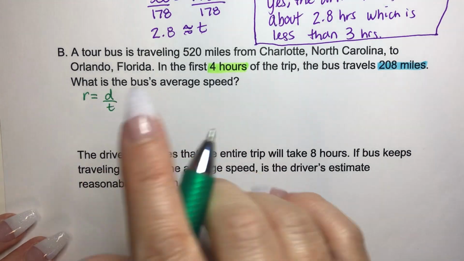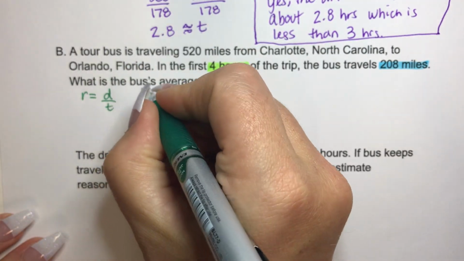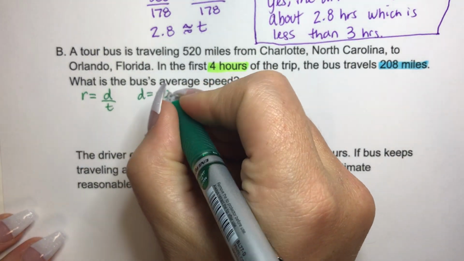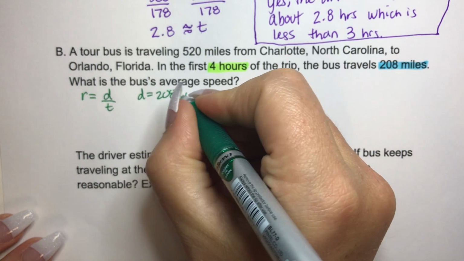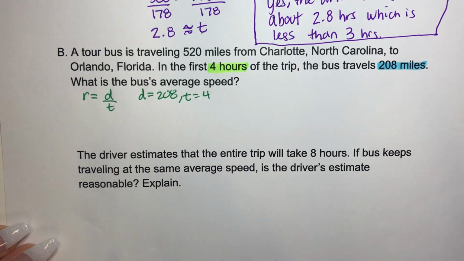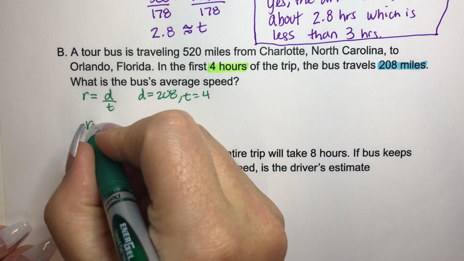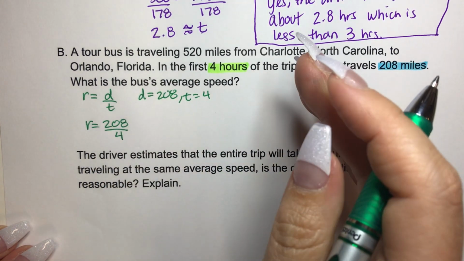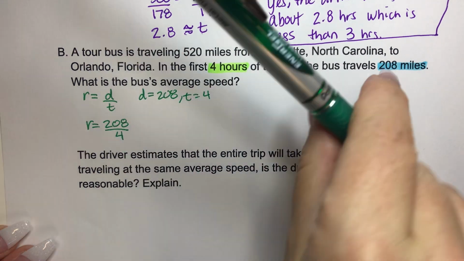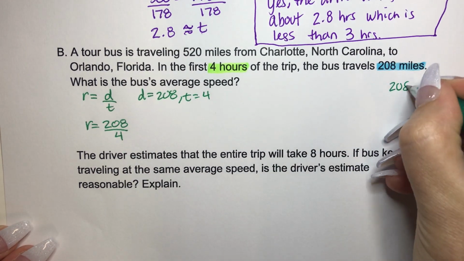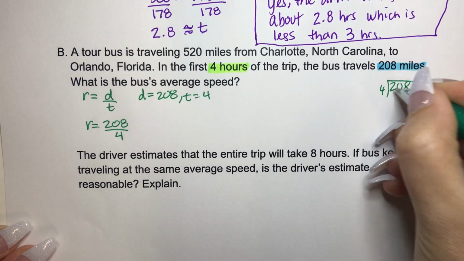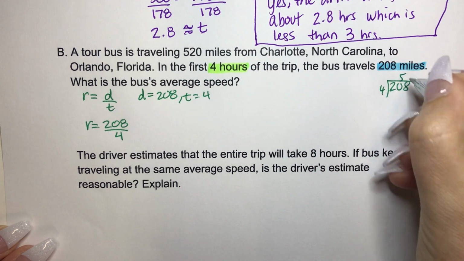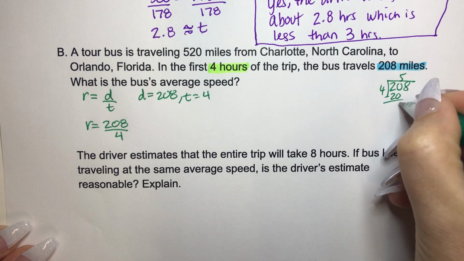Okay, we know that the distance equals 208, and the time is equal to 4. So we substitute in those values. Okay, then we just need to do that division. I'm going to go over here. 208 divided by 4. 4 does not go into 2, but it goes into 20 5 times. 5 times 4 is 20.